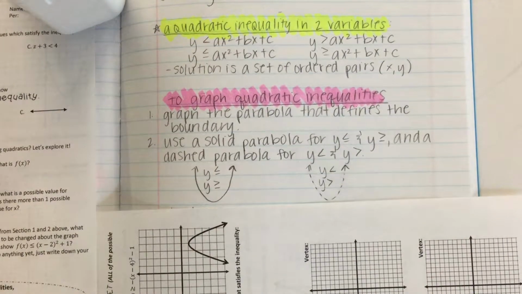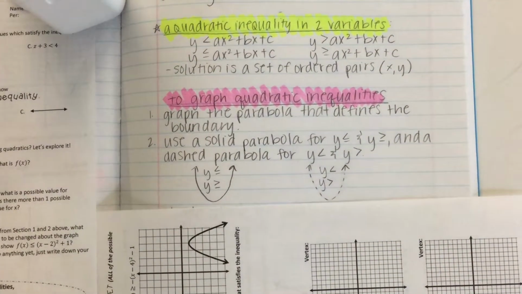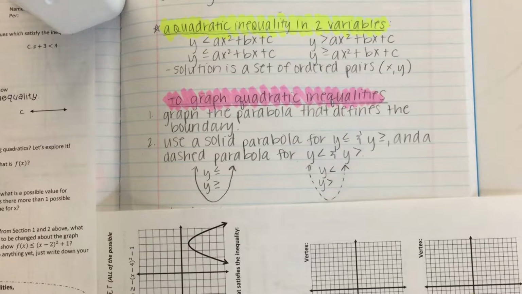What is that? Oh, it's an and sign? And, yeah. Am I going too fast? Yeah. I'm sorry. Tell me if I'm going too fast. Sorry. I'm just so excited about quadratic inequality.